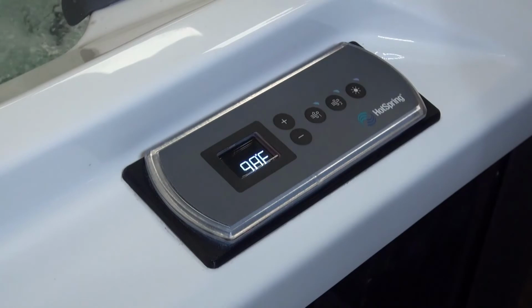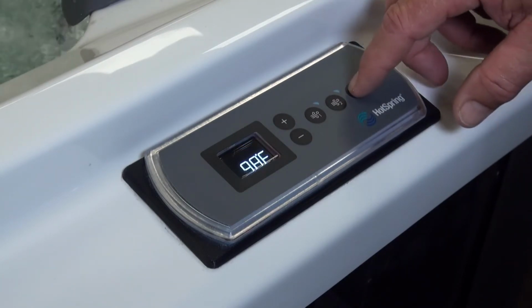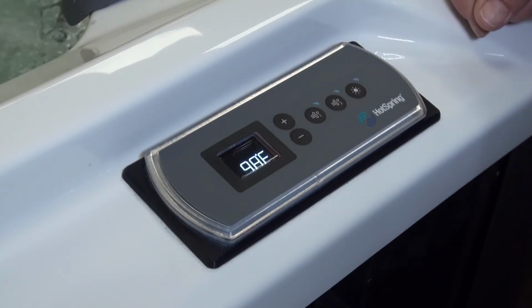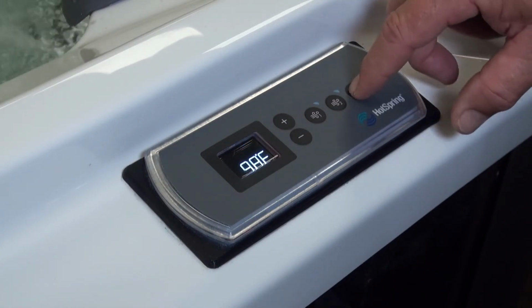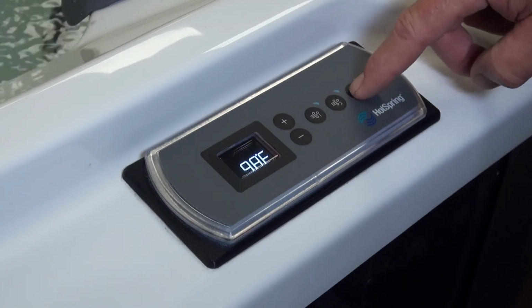As it's color wheeling through, if you find you like red or whatever, you can push it on that color. Red will go off, push it again, and red will come back on. Or you can sequence them individually by just hitting the button repeatedly. You can go through the colors one by one.